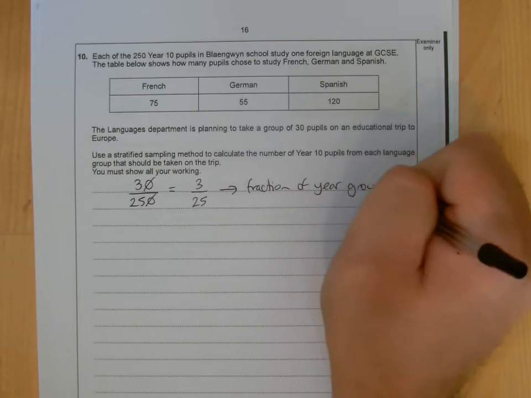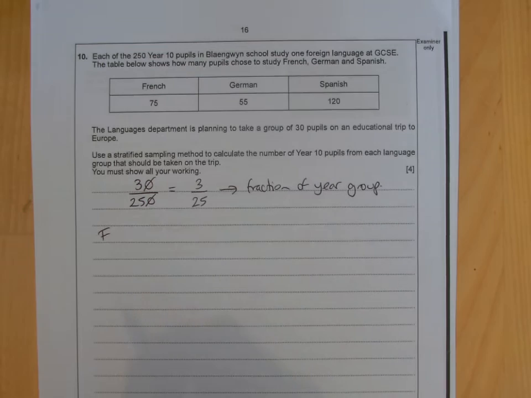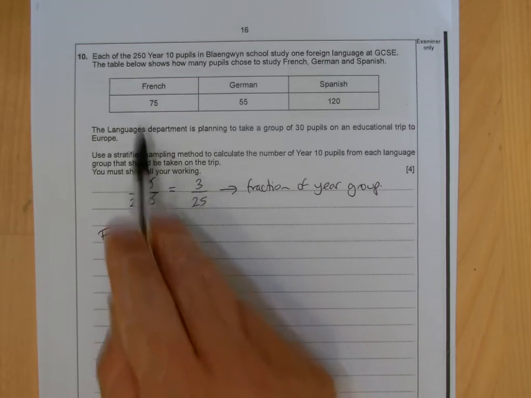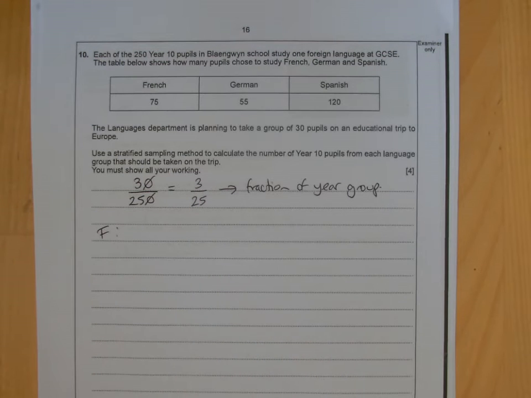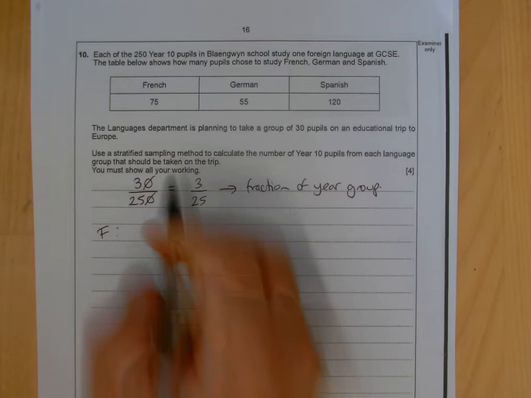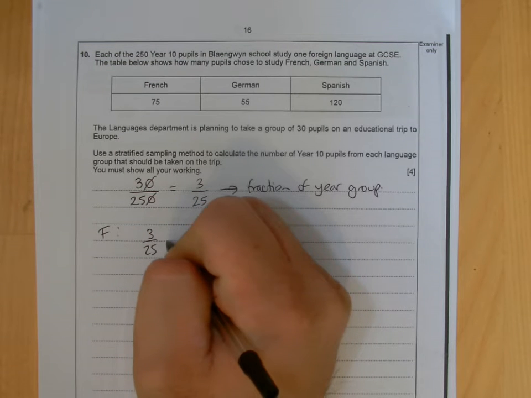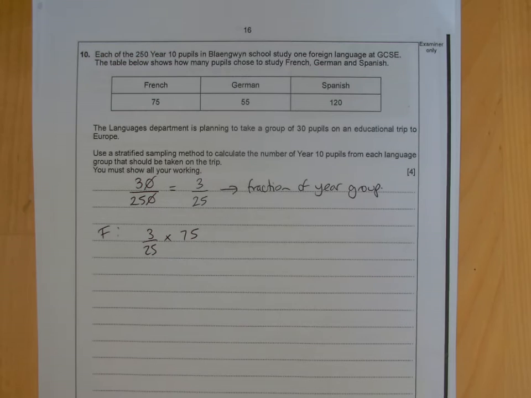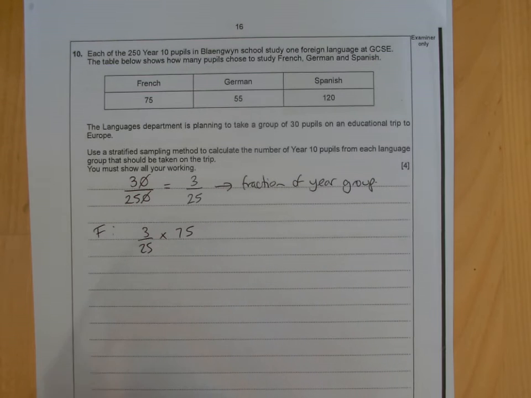So what we need to do then is look at each option. We start off with French, and appreciate that the fraction of the number who chose French will be able to go. So only a small fraction. So the fraction will be 3 out of 25 of 75. Now, of course, with "of" in maths we write times, so you're going to end up with 3/25 of 75. We've got that calculation to work out.